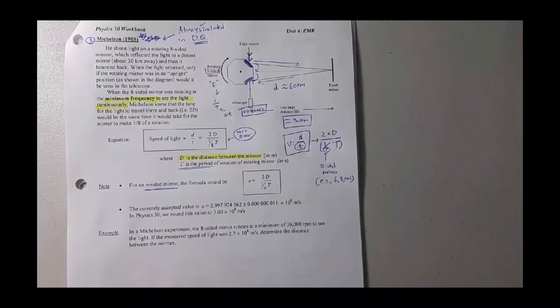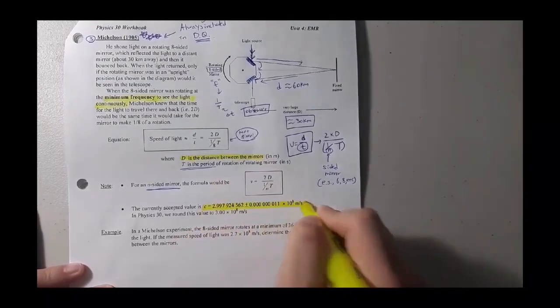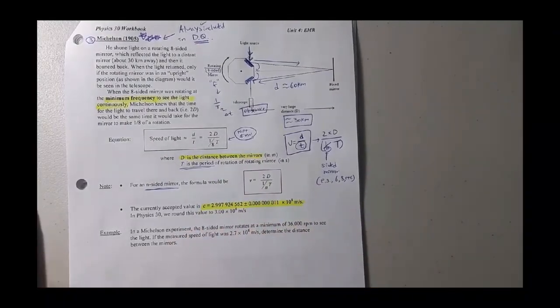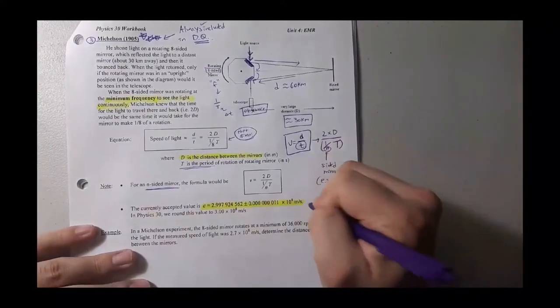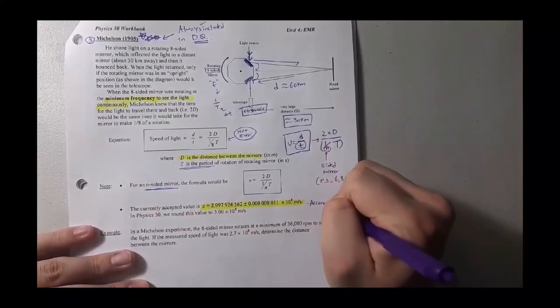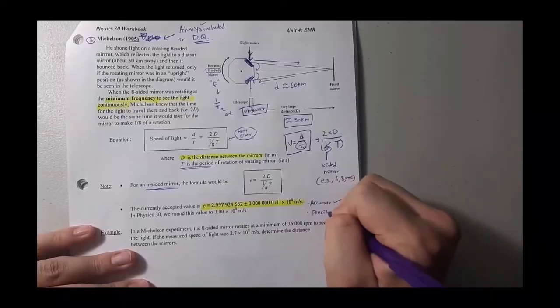By using this, we got what we now accept as 2.997 blah blah blah, or 2.998 times 10 to the power of 8. It is not only accurate, but also precise.